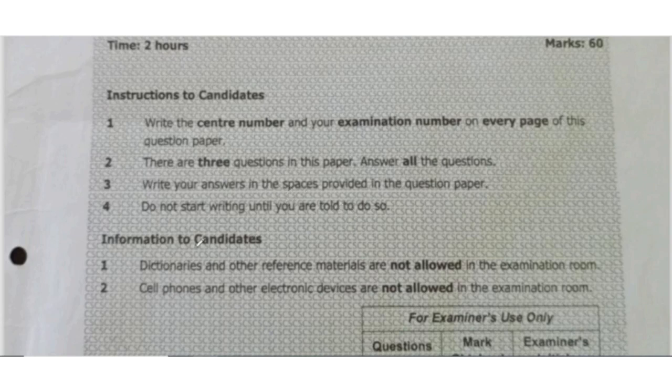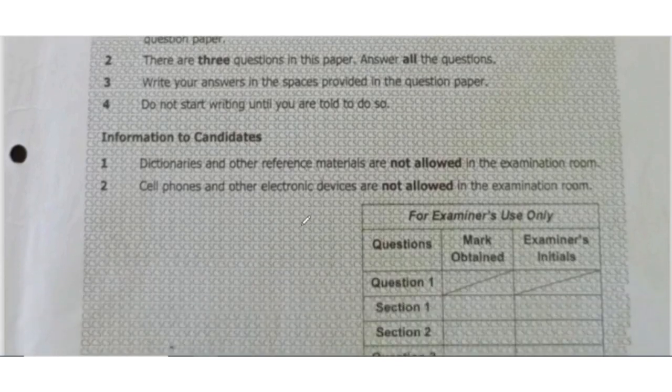Okay, so what you need to know: information to the candidates, dictionaries and other reference materials are not allowed in the examination room. So as you are writing this exam, you don't carry the dictionary or any reference that you can use to help you answer the questions. Anything that you can use to answer the questions, you don't carry it. Cell phones and other electronic devices are not allowed in the examination room.